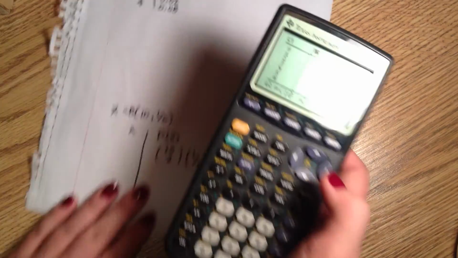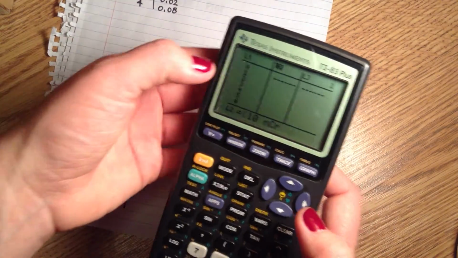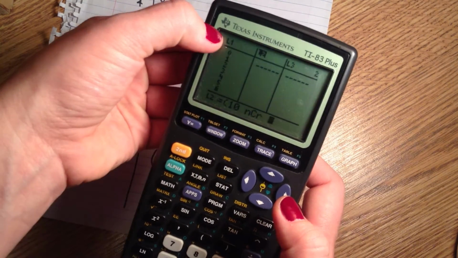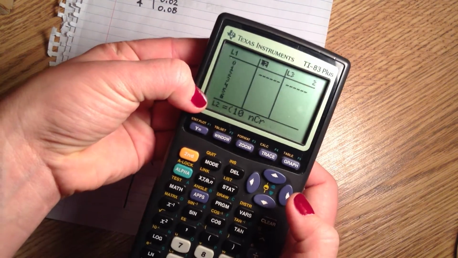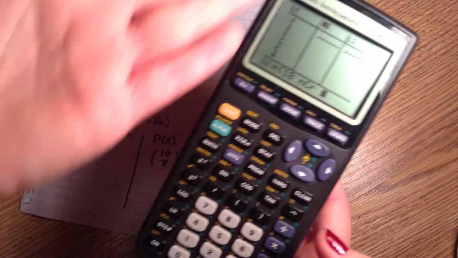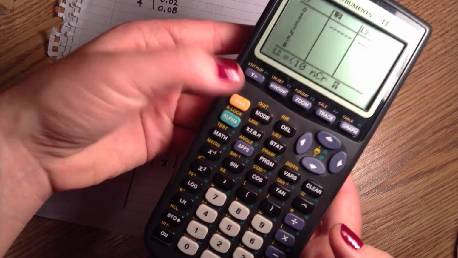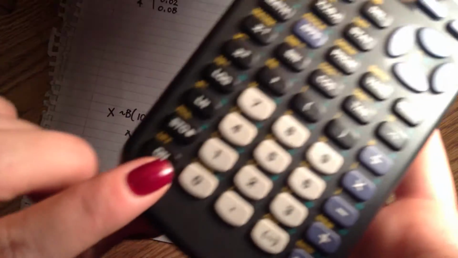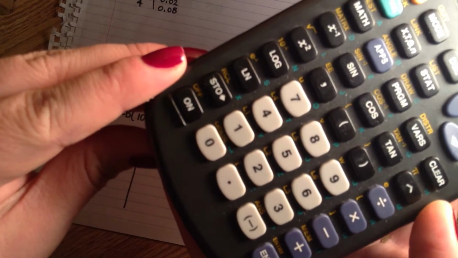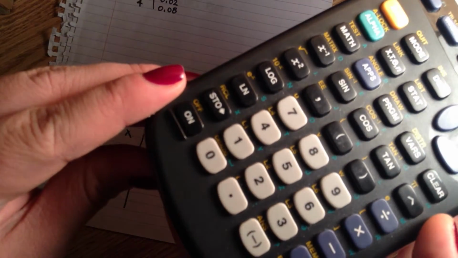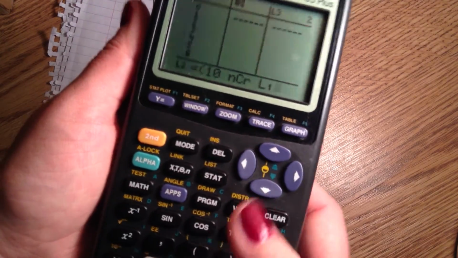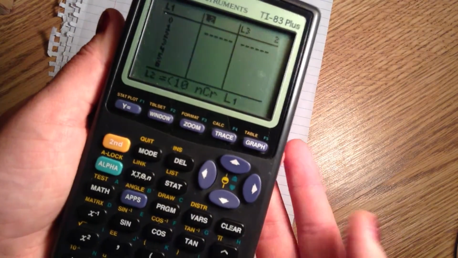Now, in this case, I don't have an X, but I have a list 1. What I want to say is 10 choose whatever value is in list 1. So I'm just going to tell the calculator list 1. So I'm going to hit second. I'm going to hit number 1, because if you can see on top here, make sure you guys can see this, the highlighted or the yellow above the number 1 is actually list 1. So I'm going to hit second, 1, and it'll say 10 choose list 1.